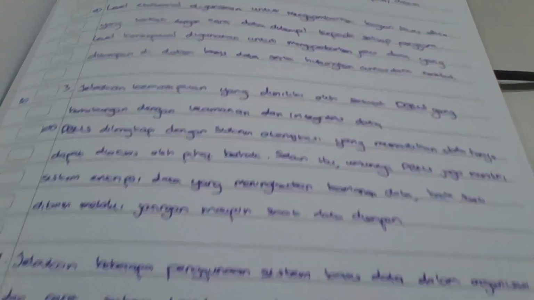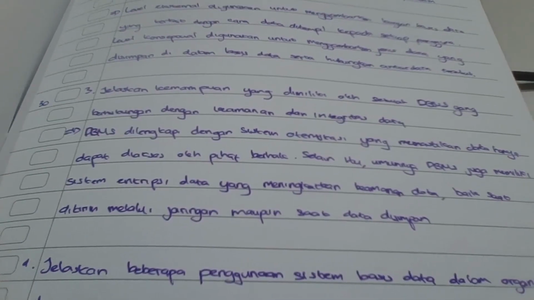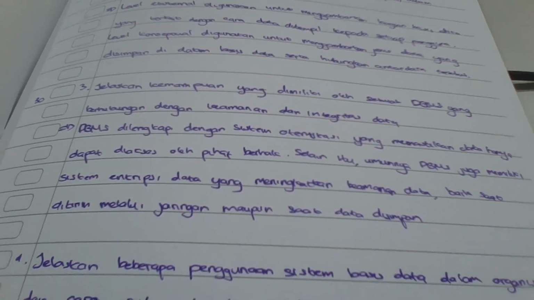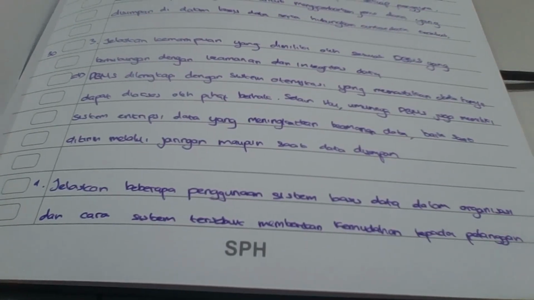Number 3. Explain the uses of DBMS that are connected with safety and data integrity. DBMS is filled with an identification system that makes sure that data can only be accessed by people who are supposed to have access. Other than that, DBMS also has an encryption system which raises the safety of the data, either when sent through the network or kept.